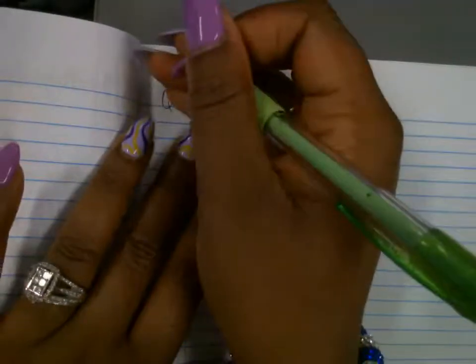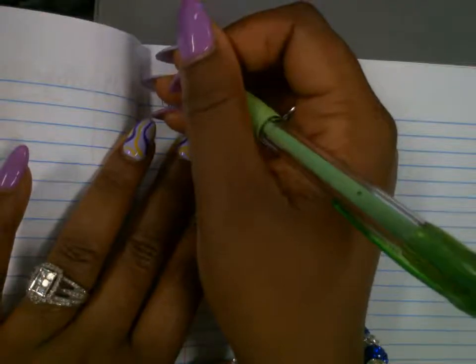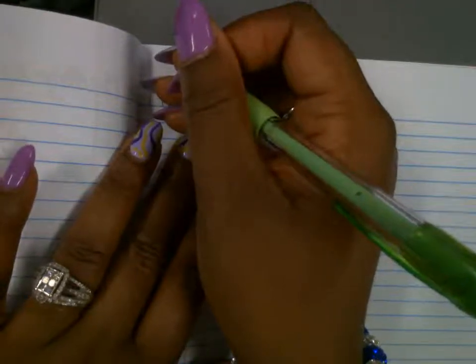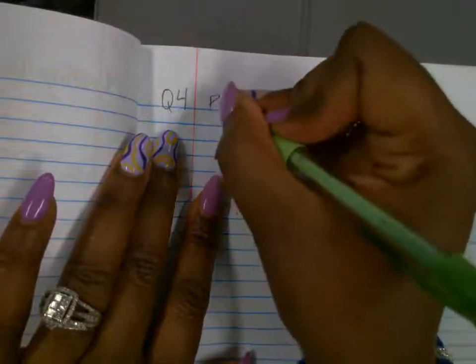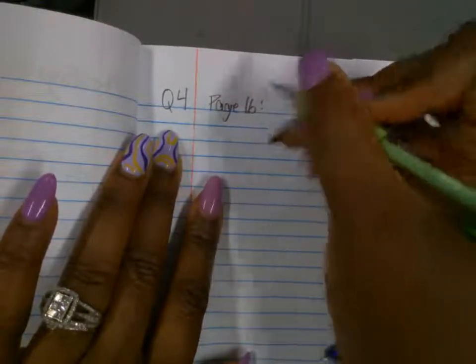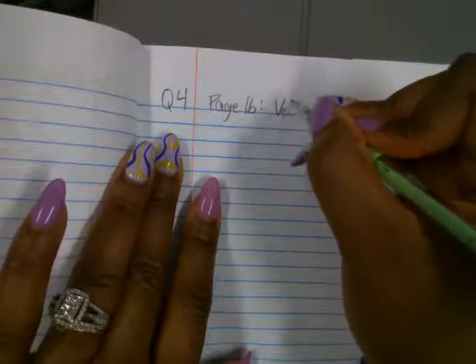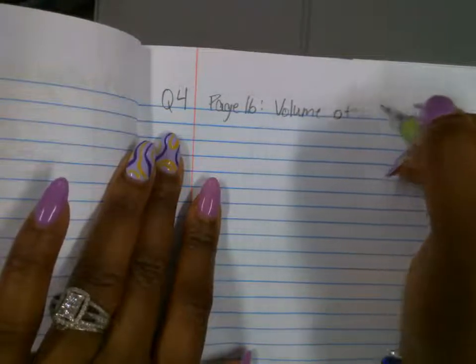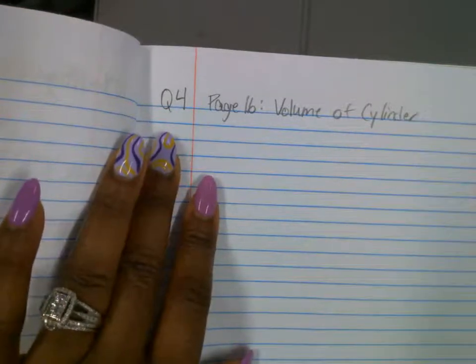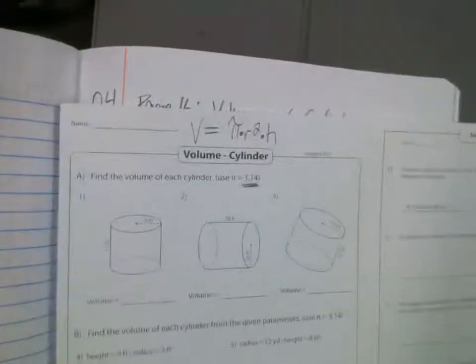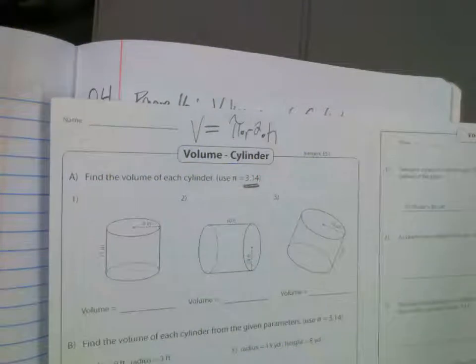Is he gonna talk about this? Do we need to keep this up? I already did that before we went to electives. Do you need me to remind you what that is? No, I'll just read it. Okay. All right, Q4. This is page 16, right? And this is volume of a cylinder. Okay. All right. Volume of a cylinder. We're going to pause it right there real quickly. We got to make this bathroom break very quick because we have a lot of stuff to do today.